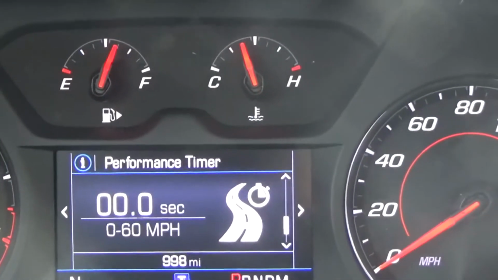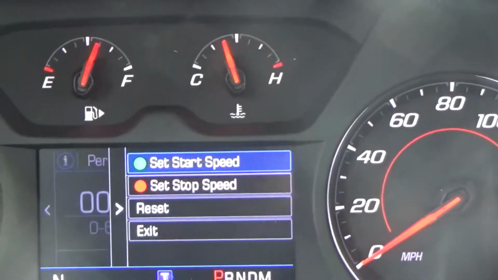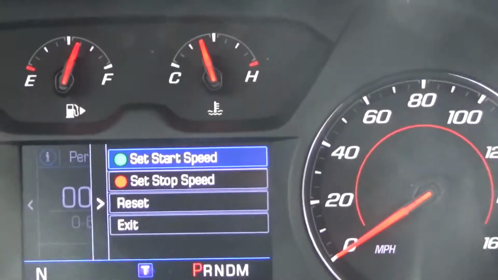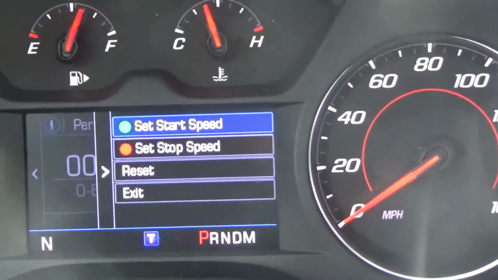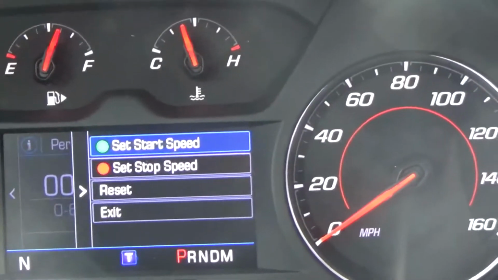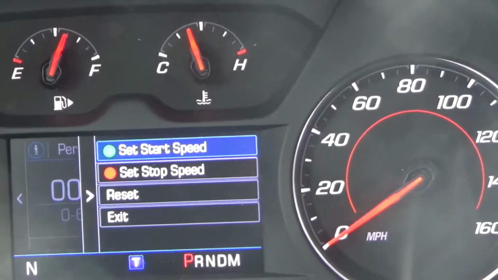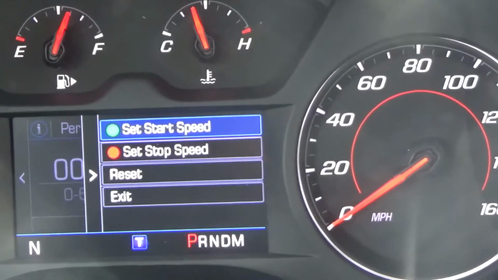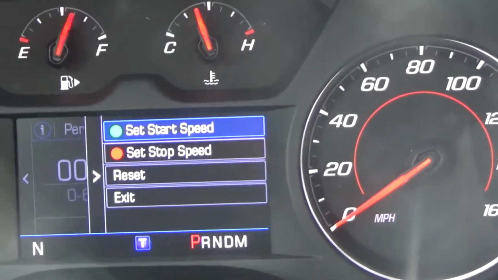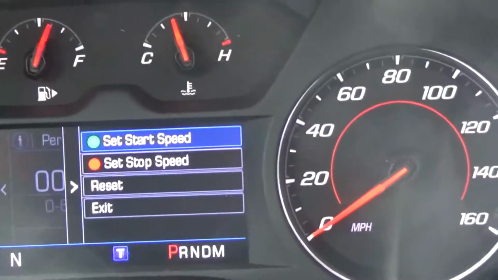So it has your 0 to 60, and you can do settings with it. You can use this to set the start speed and this to set the stop speed. Also, when you set this up, it's going to say 0 to 62, and it's going to go by 5s for some reason, like 62 to 57. How to get it to 60? All you have to do is go to set stop speed, go all the way to 155, which is where it stops, and then go all the way back, and it'll be like 65, 60, 55, etc. So that's how you fix that.